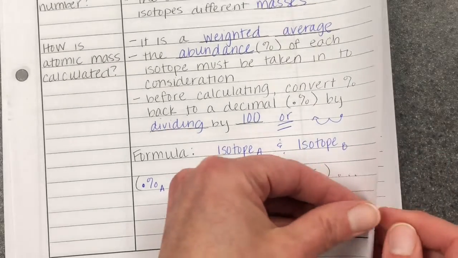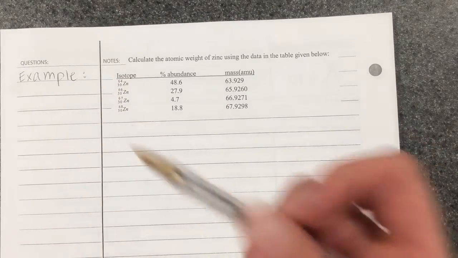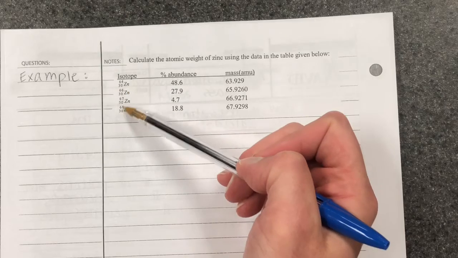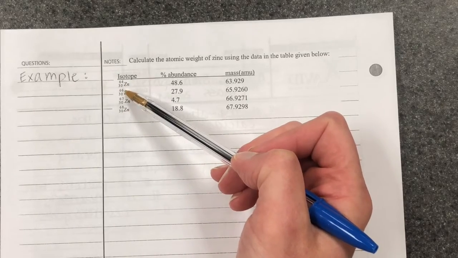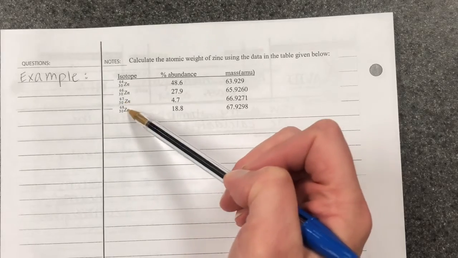So on the back of this sheet is an example. In this example, zinc has 4 different isotopes. So we have zinc with a mass of 64, zinc 66, zinc 67, or zinc 68.